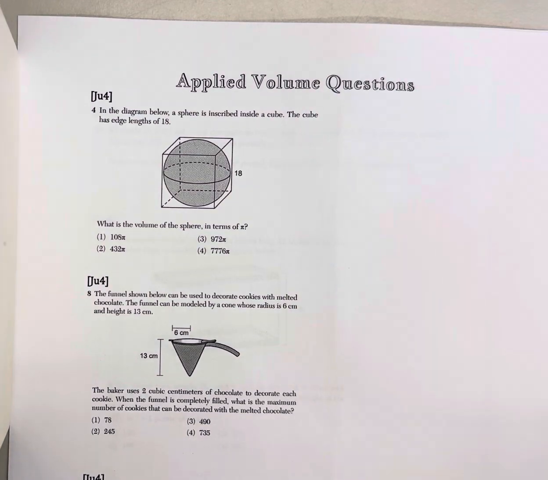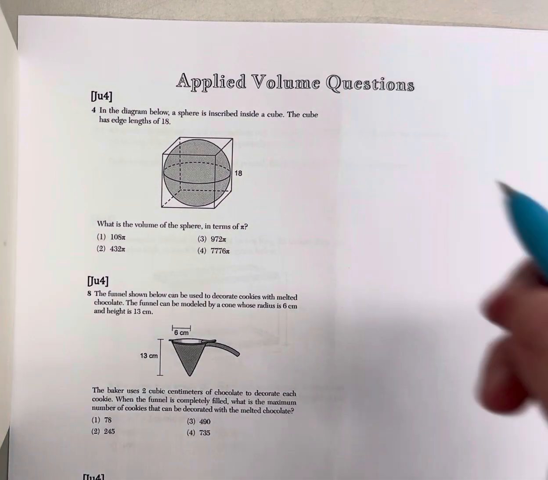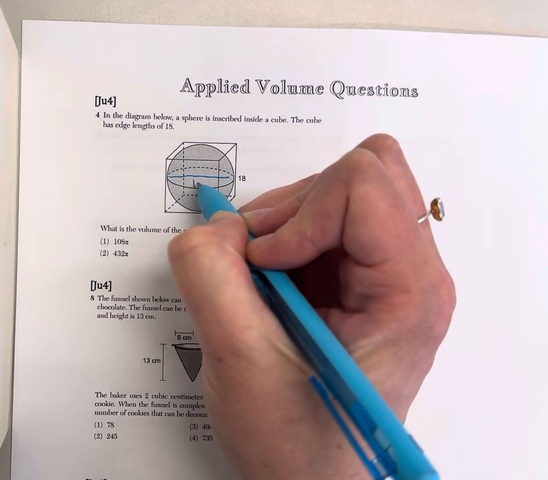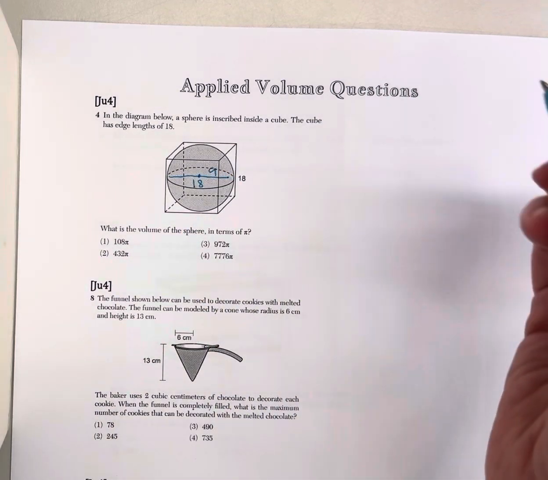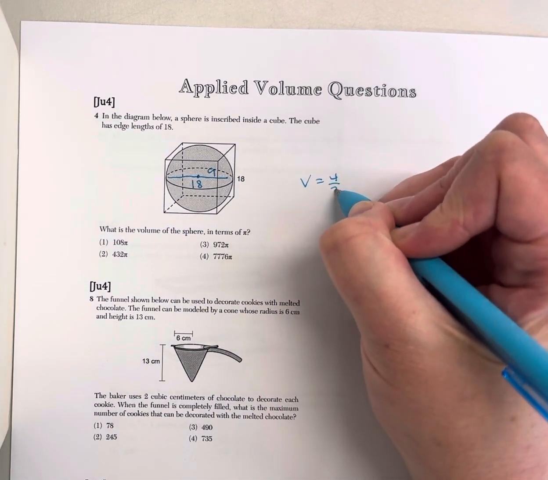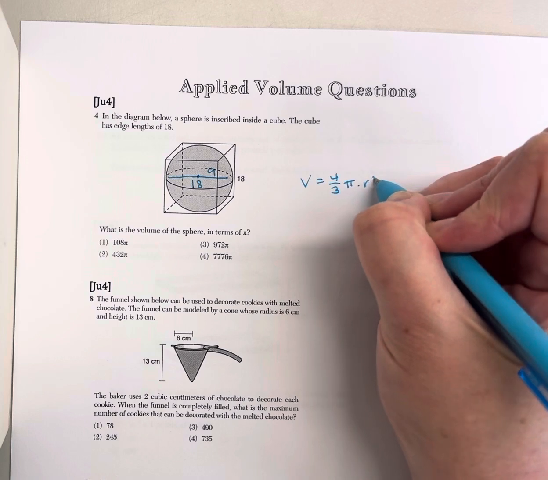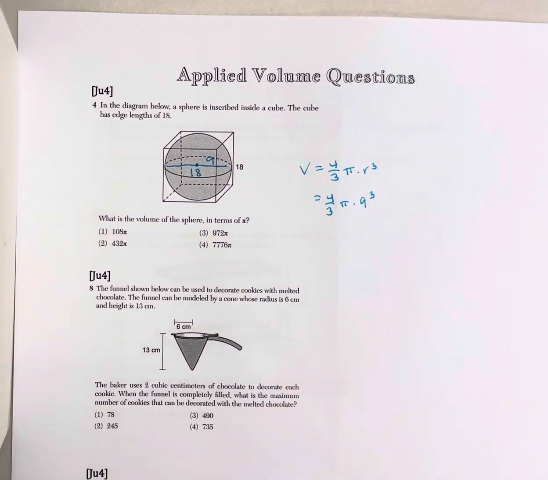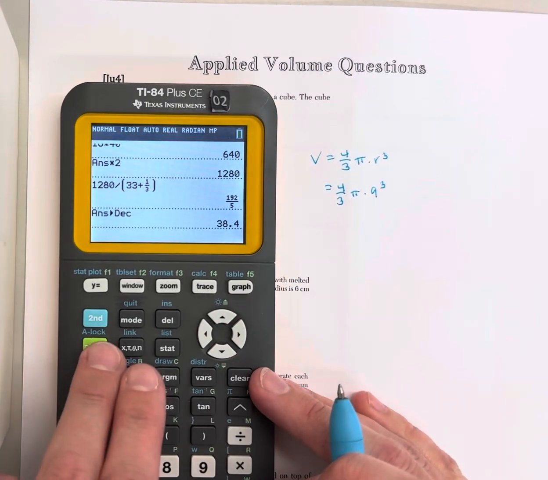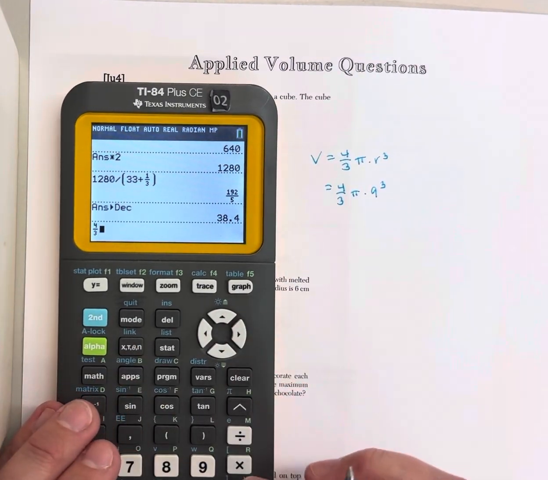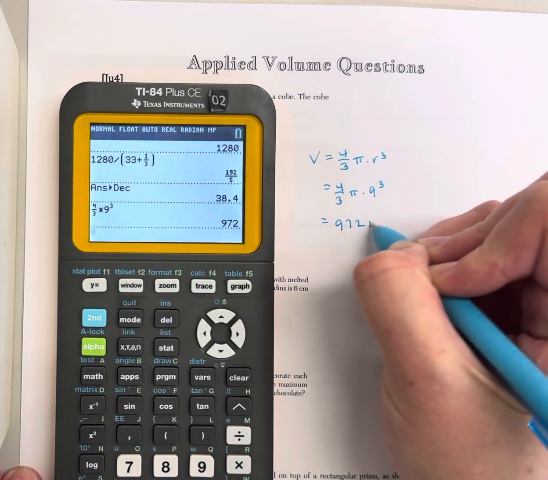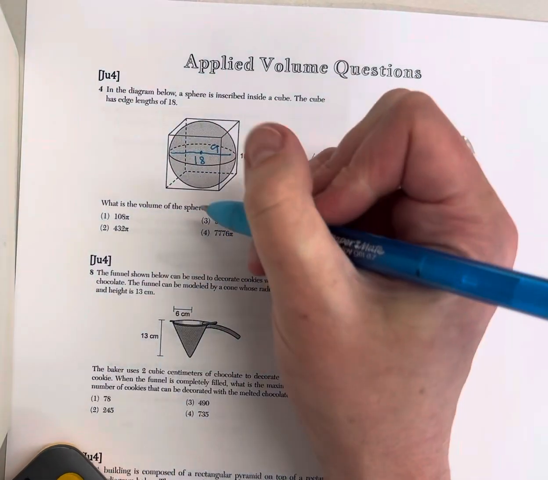All right. In the diagram below, a sphere is inscribed in a cube. The cube has edge lengths of 18. So that means the diameter is 18, that's all it's saying. So this whole thing is 18, which means half would be 9. What's the volume of the sphere in terms of pi? That's 4/3 pi r cubed. 4/3 pi times 9 cubed. In terms of pi means you don't have to type the pi in your calculator, you can just add it on afterwards. So 972 pi, option 3.